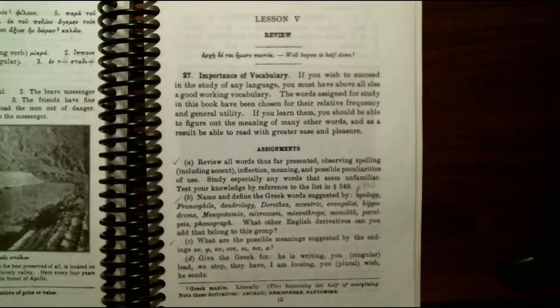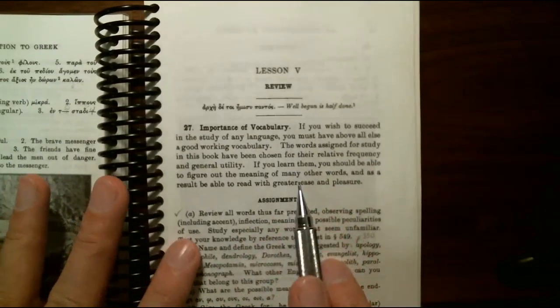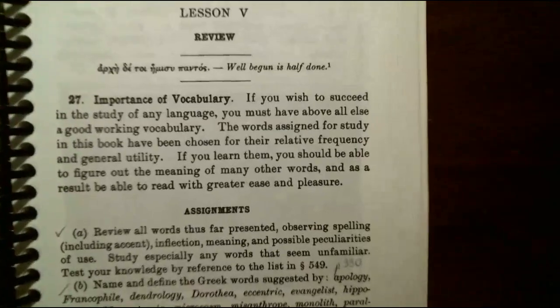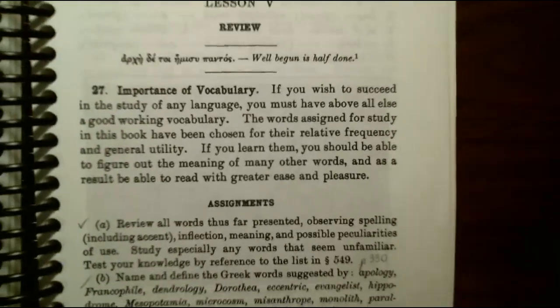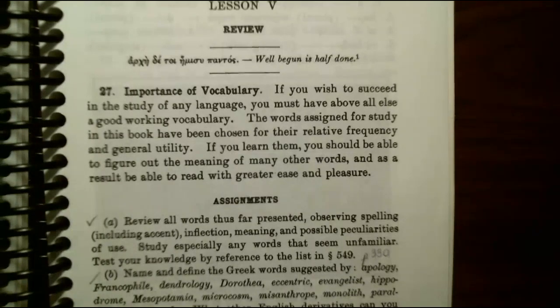But otherwise, let's just briefly explain what you're doing with this week's exercises for this review chapter. All right, so I won't read this to you, but it's basically saying go ahead and make sure you know your vocabulary, and they encourage you by explaining some of the reasoning that Crosby and Schaeffer are using.